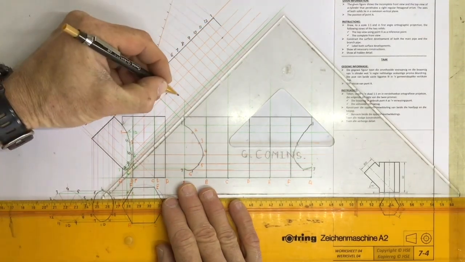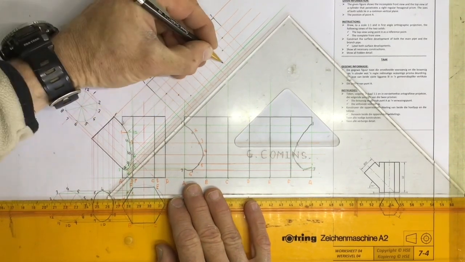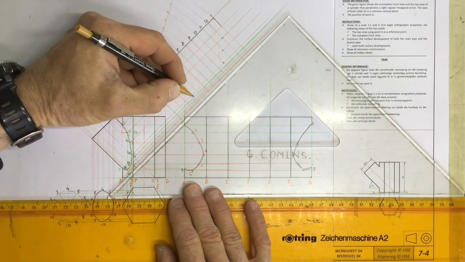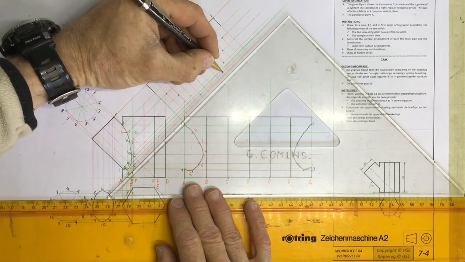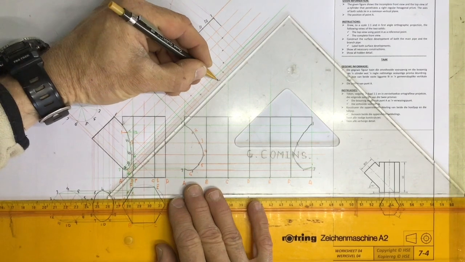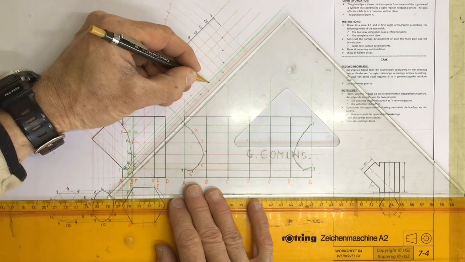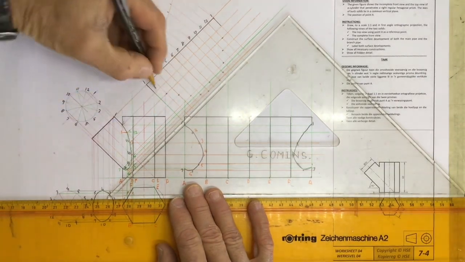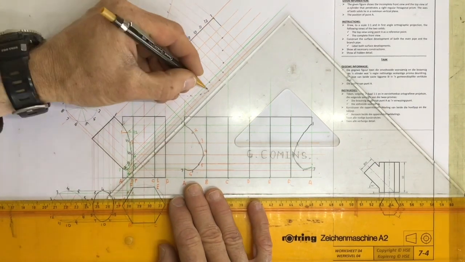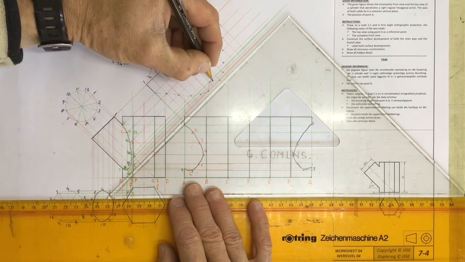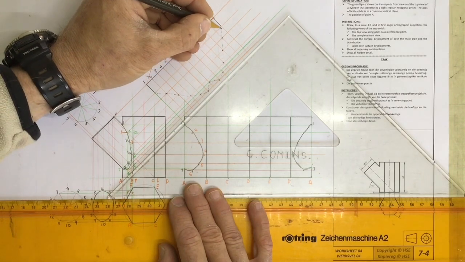I can find number 3 and number 11, number 4 and number 10, number 5 and number 9, number 6 and number 8, and number 7 comes down over here. Right, there I go with my little dots. Tick, tick, tick, going down over there. Just getting those little dots in place.